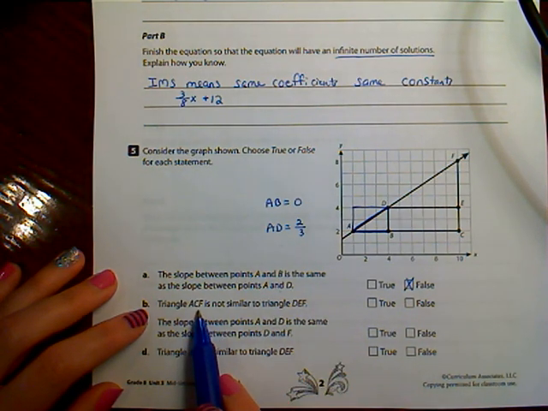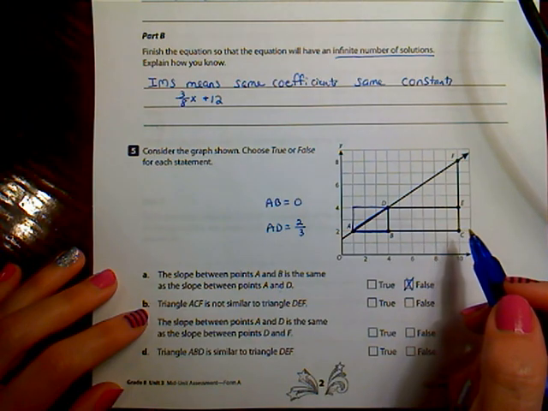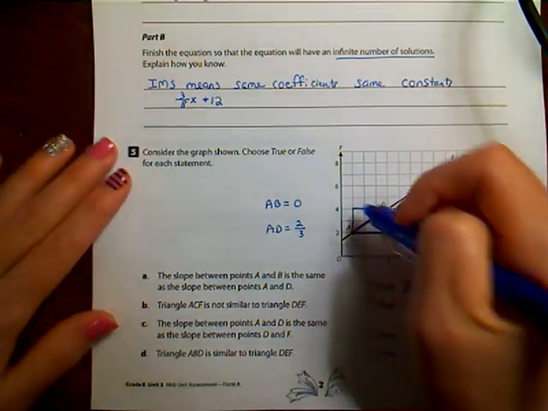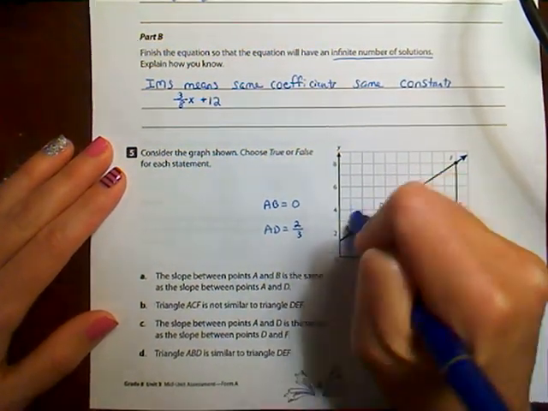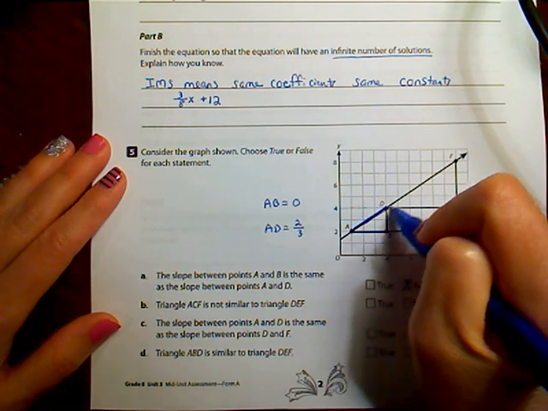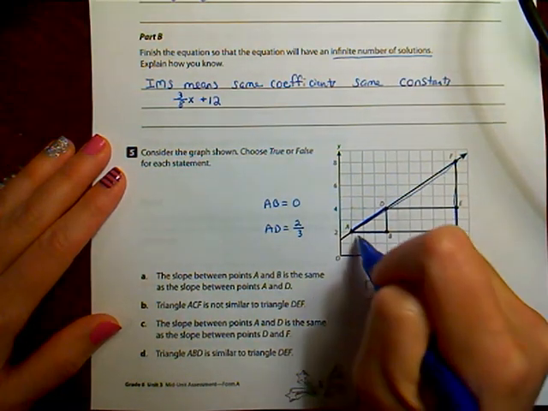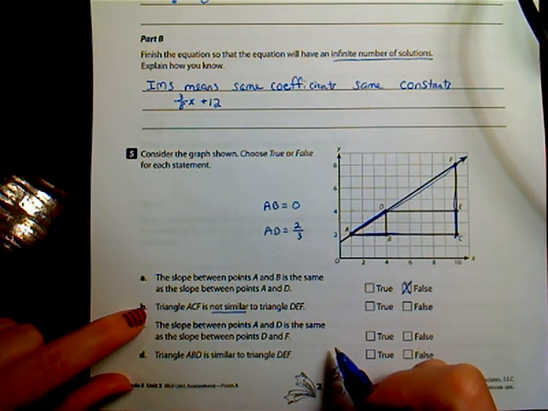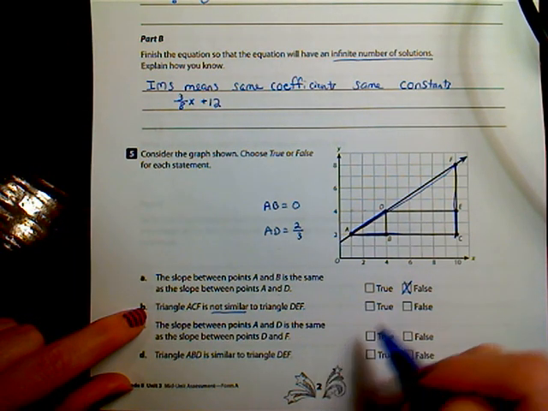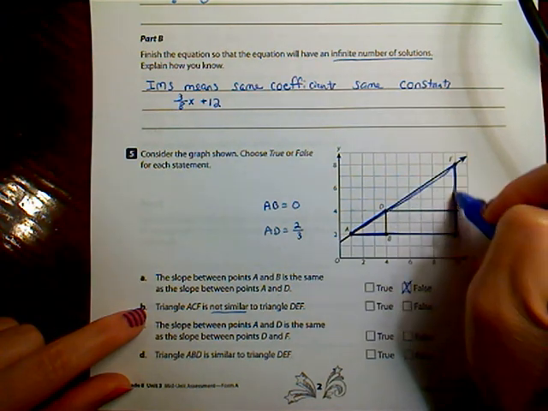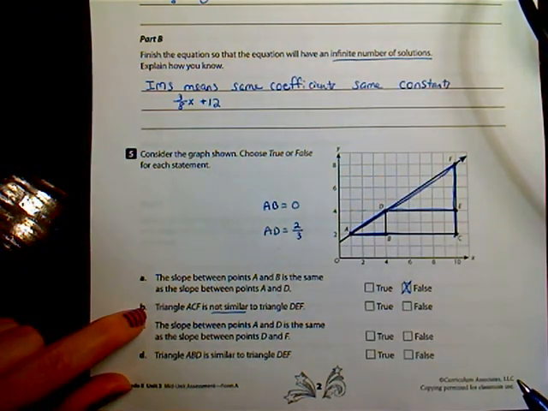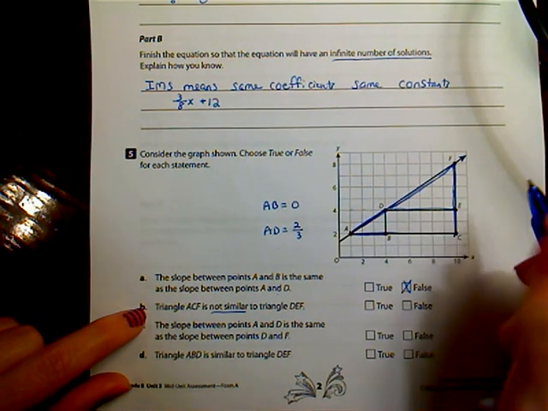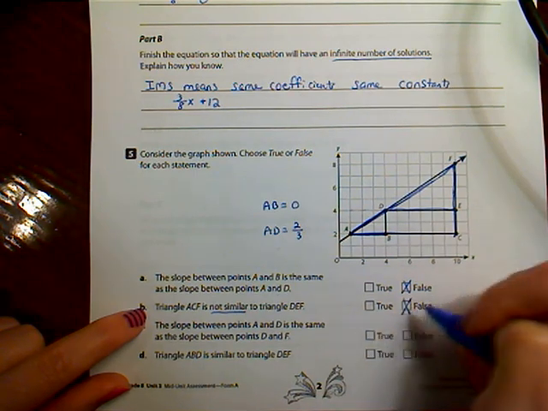Triangle ACF, let's see, where's triangle ACF? Triangle ACF. So that's this big triangle. I'm going to get rid of this smaller triangle that I did. ACF, this big triangle right here, is not similar to triangle DEF. So they're talking about this triangle right here. Well, it is similar. When you have a triangle inside a bigger triangle, it is similar. So that is false.